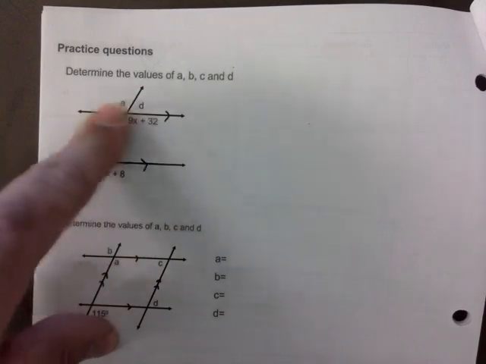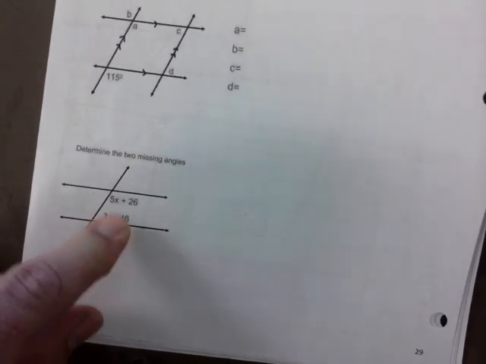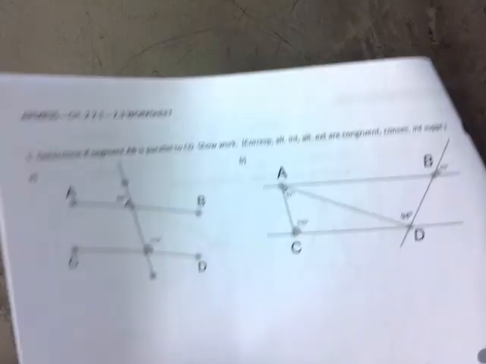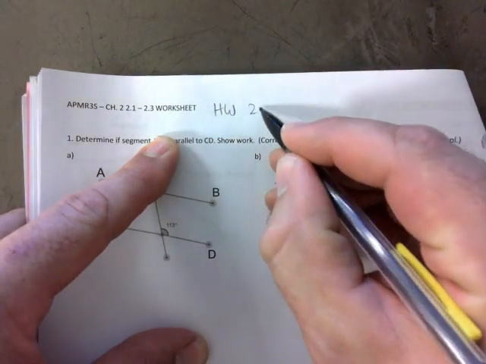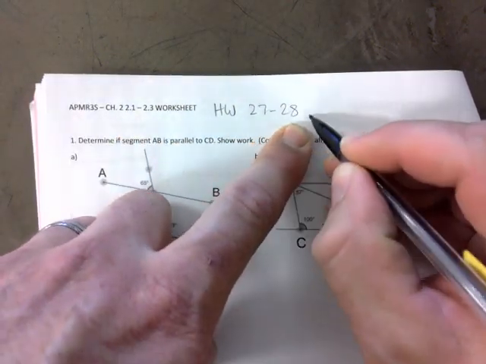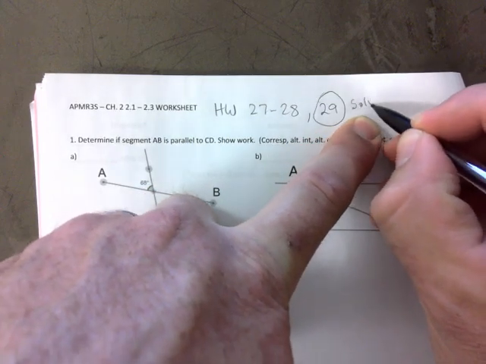So if you need more practice with this one, or this one down here, I'm going to also assign that. So 27 to 28, I would say for sure. But if you still need more, then you try that. So homework, go to page 27, 27 to 28, 29, I'd say solve for x.